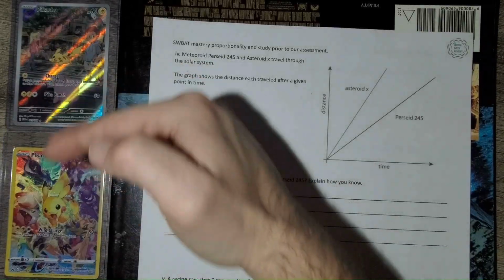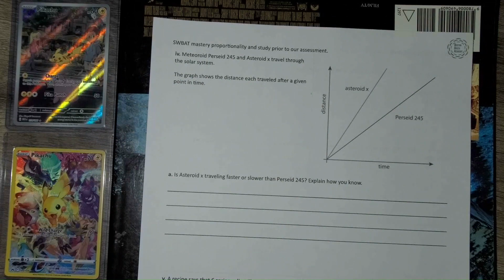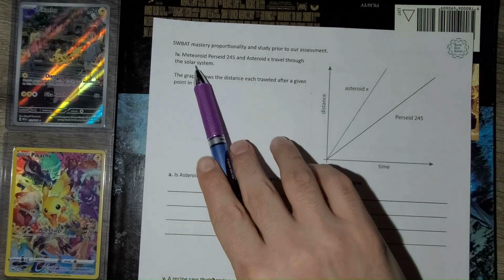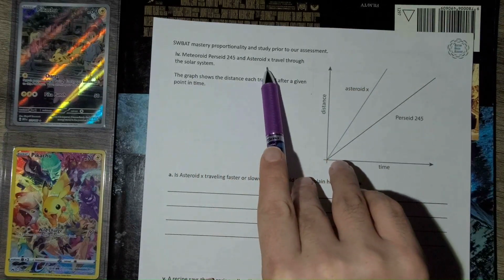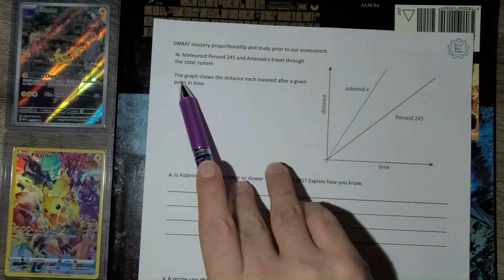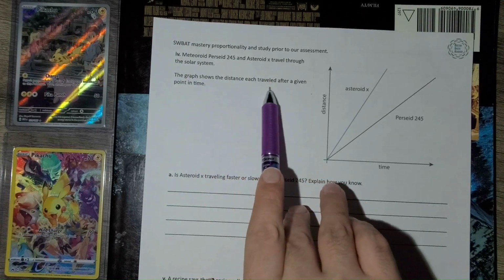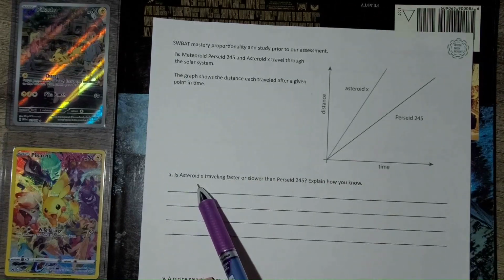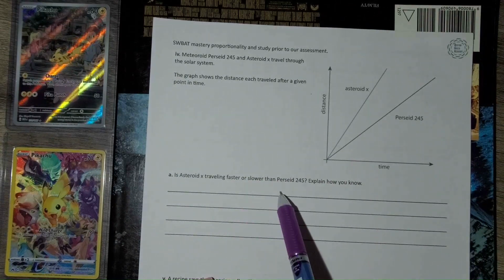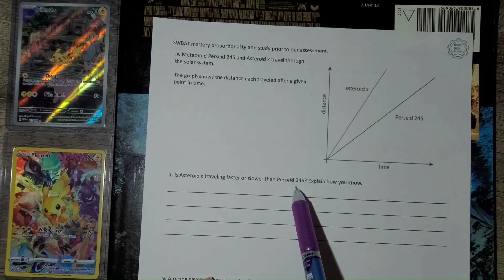All right, we got the Pikachus helping us out on this problem. This is measuring two measurements, so we got two chews here, you already know. So here we have meteoroid Perseid 245 and asteroid X traveling through the solar system. The graph shows the distance each traveled after a given point in time. Is asteroid X traveling faster or slower than Perseid 245?